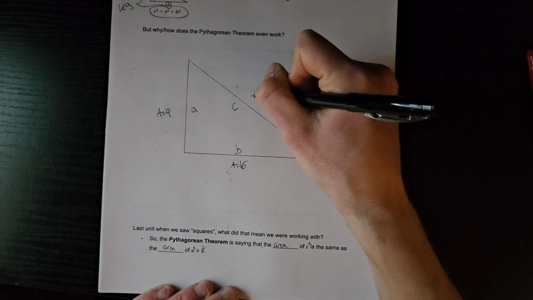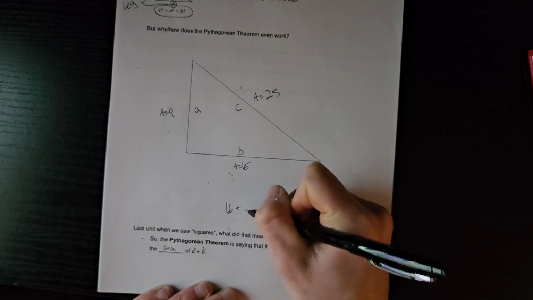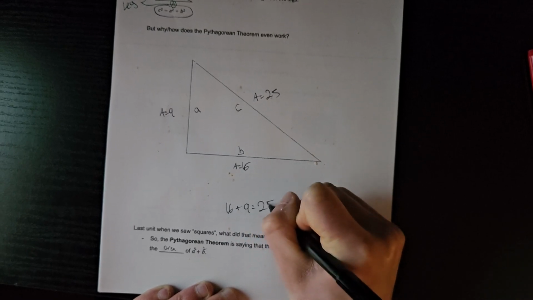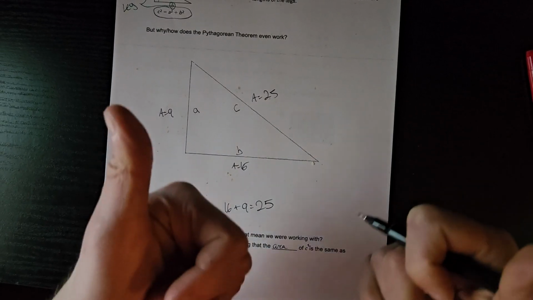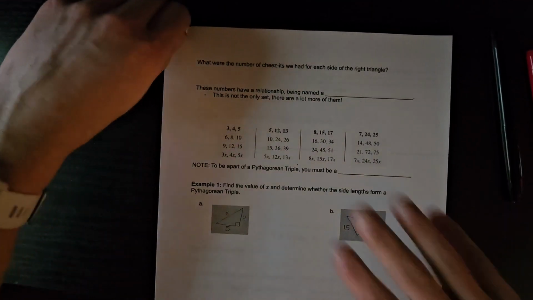And we had a 5 Cheez-It side that gave us an area of 25. And we know 16 plus 9 is equal to 25. Good. Proving our Pythagorean theorem. There's multiple ways to prove this theorem, but this is just the way that I chose to do it this time around.